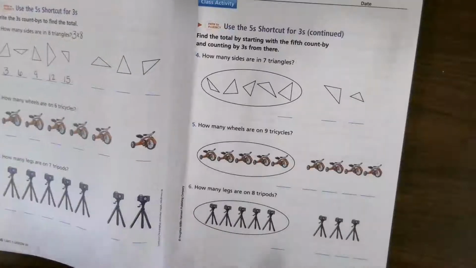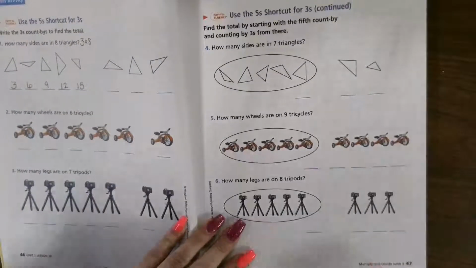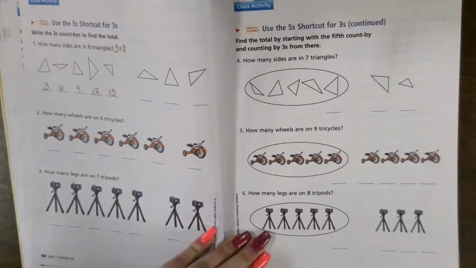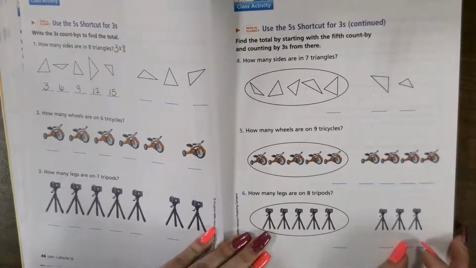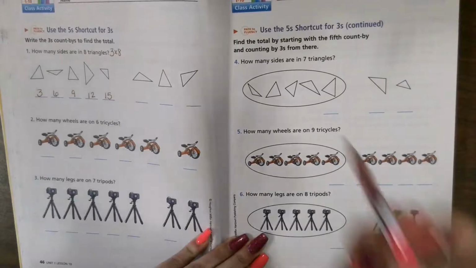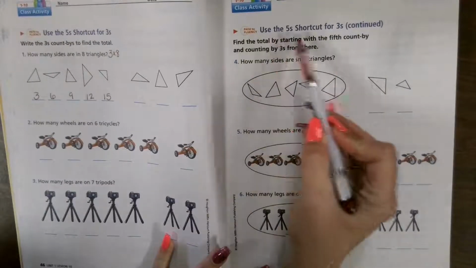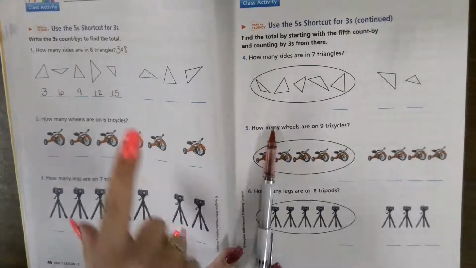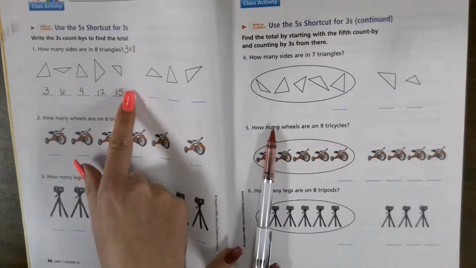You guys, I think I'm going to change your assignment. Why don't you go ahead and do 47 as well? I really do think that's something that we can actually process through without it being too difficult. So let's just look at this. It says use the 5 shortcuts for the 3s. Find the totals. Okay, so that's actually, I was wondering why they put this gap here.